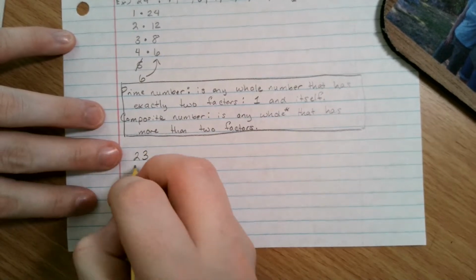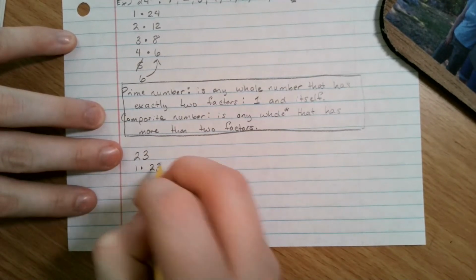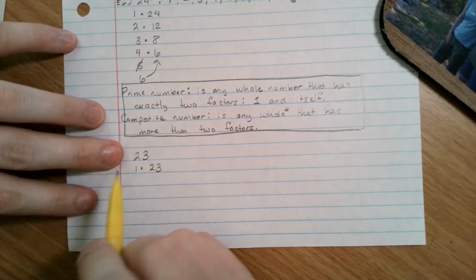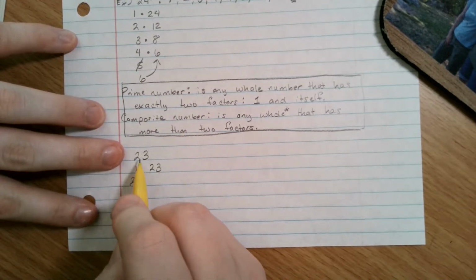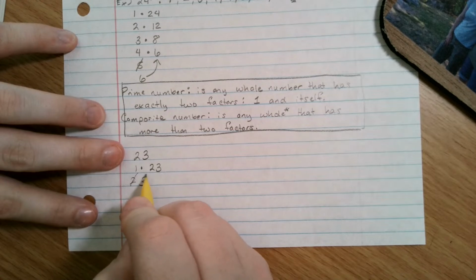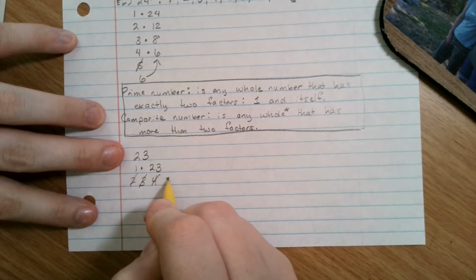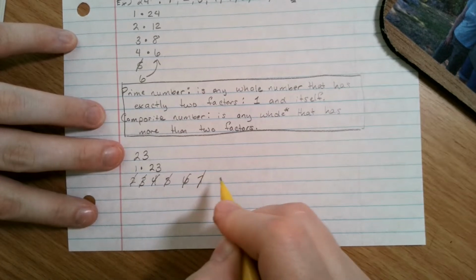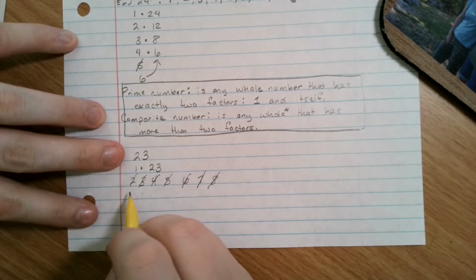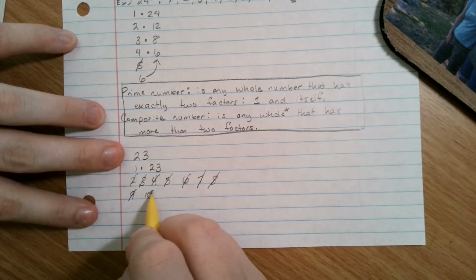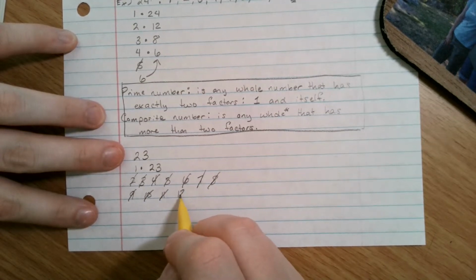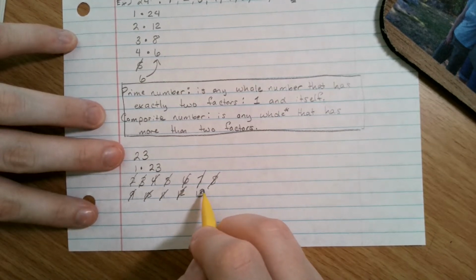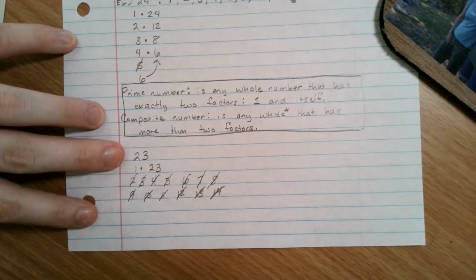We have 1 times 23. 2 can't fit into there evenly. 3 can't fit into there nicely. 4, 5, 6, 7, 8, 9, 10, 11, 12, 13, 14, all the way up to 23.